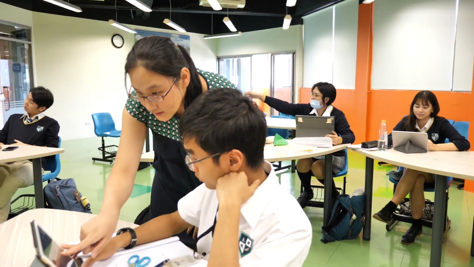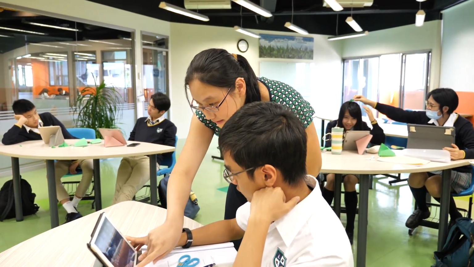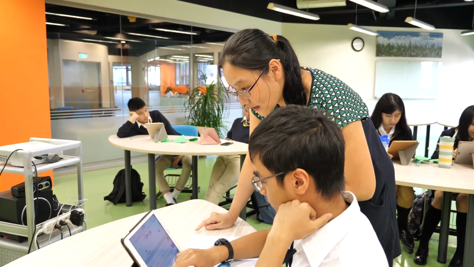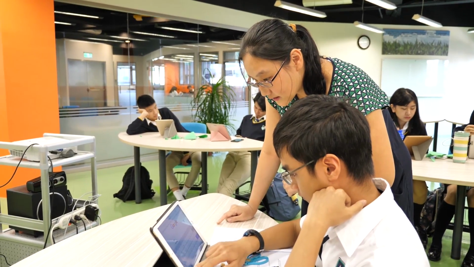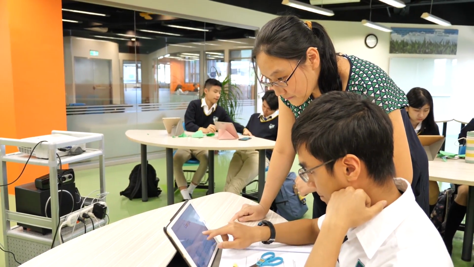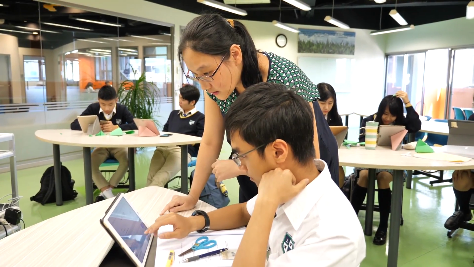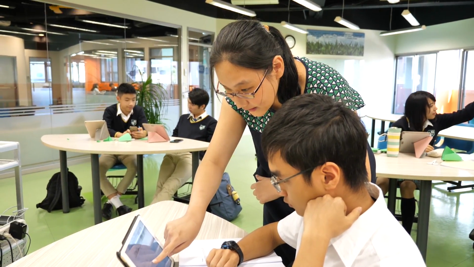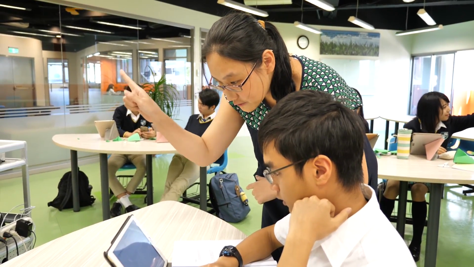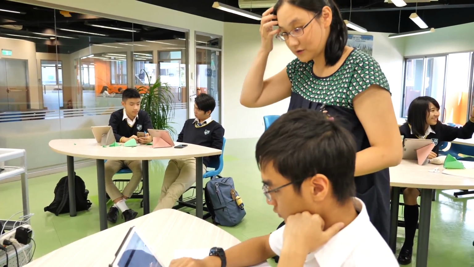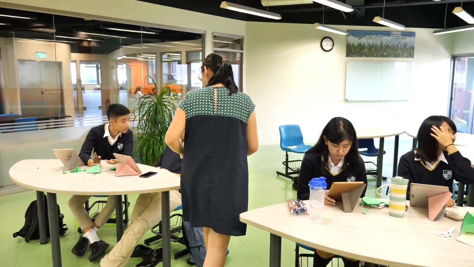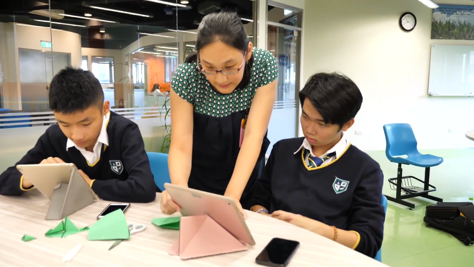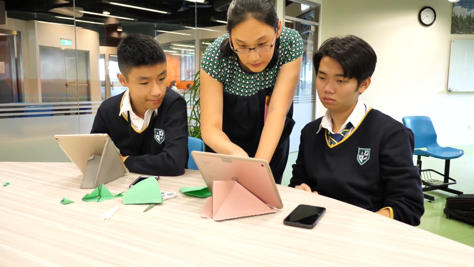Or use Safari and type Desmos graphing calculator, then try to type it here. Can you type square in your graphing calculator?